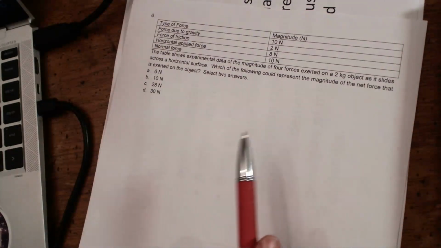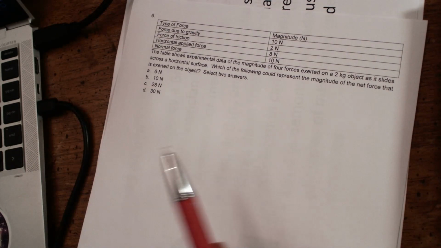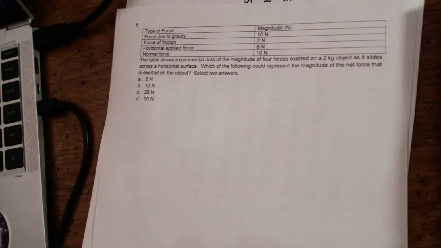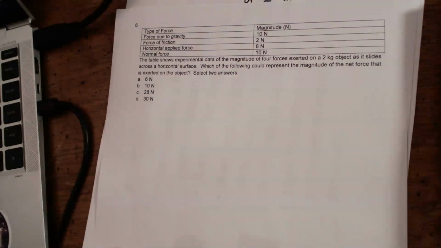Okay. So remember, when we do F net, I've referred to it a few times as an absolute value. Okay. And then our diagram gives us the directions of our forces. Okay.